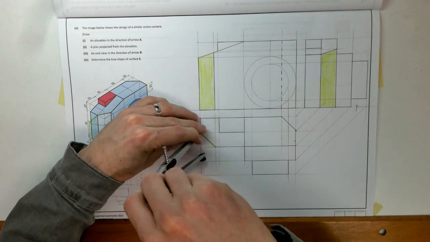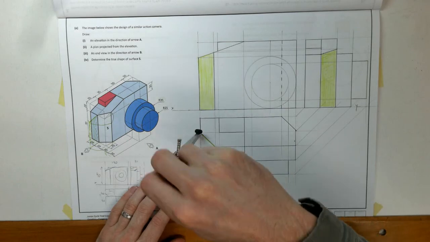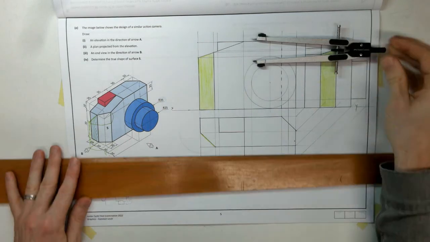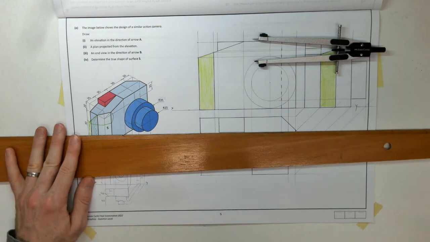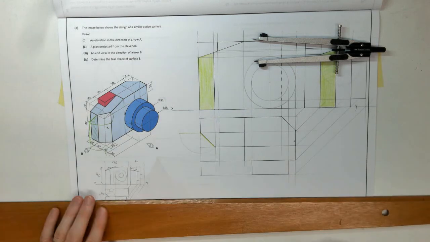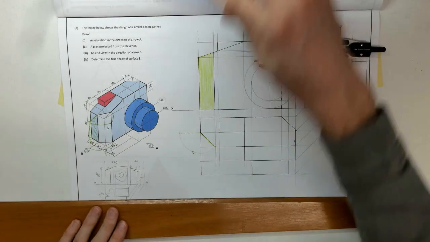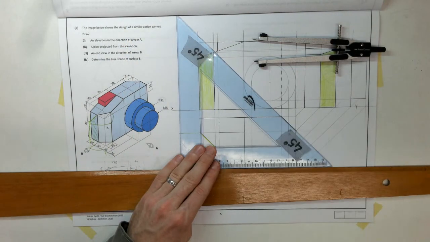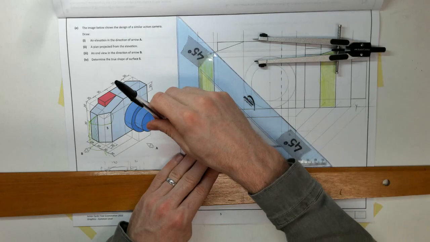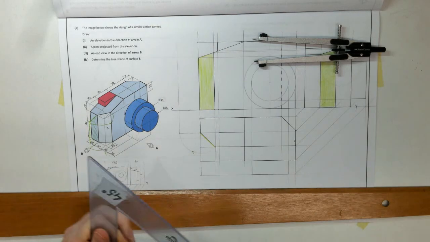So rotating it around, so that we're perpendicular to it. Okay, so that's been rotated. Now stand that up then. So that's the position or width of it in elevation.